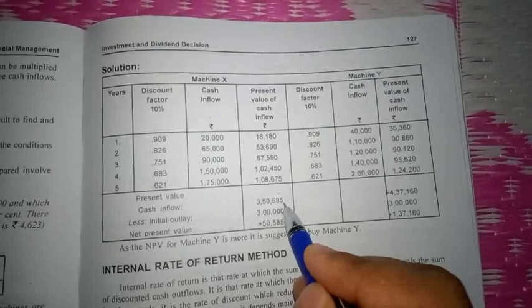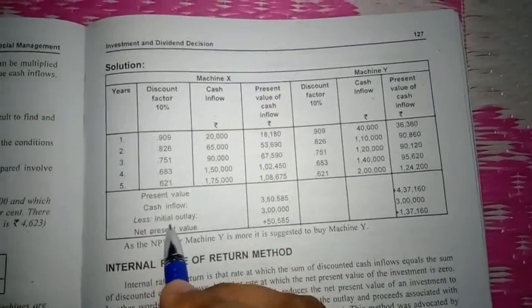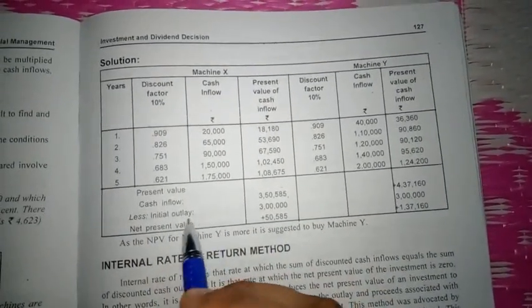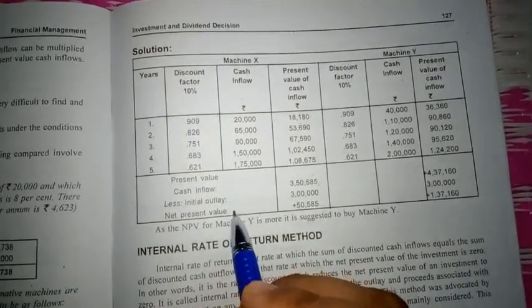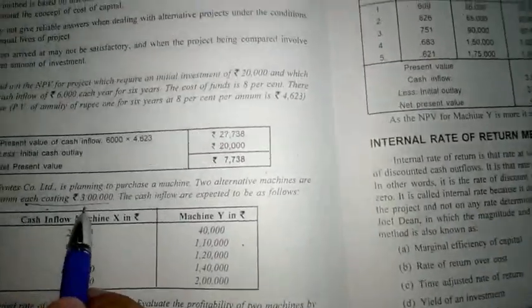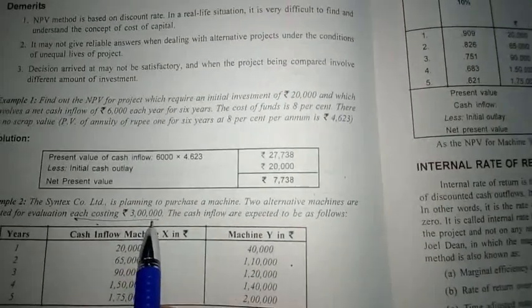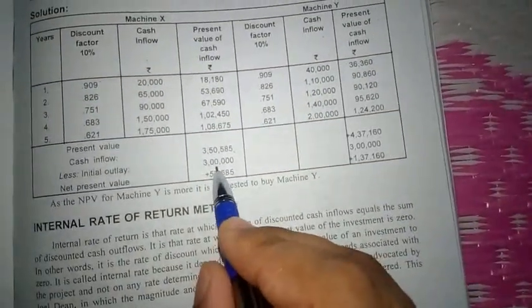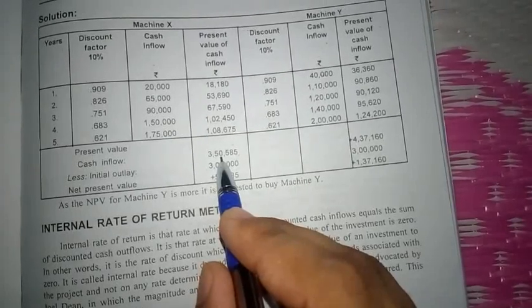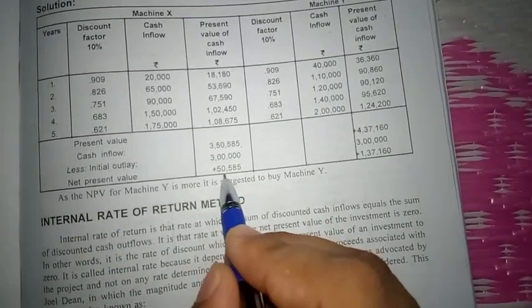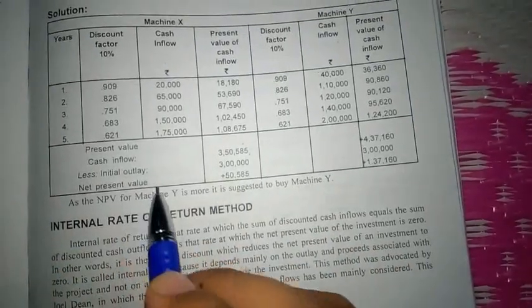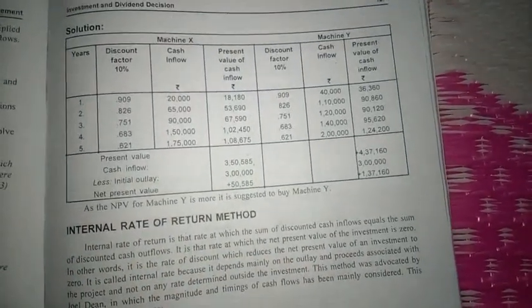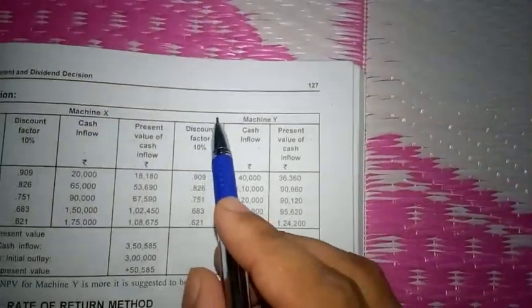3,50,585. From that you need to deduct the original investment, which is also known as initial outlay. The original investment given in the problem is 3 lakh rupees. So 3 lakh rupees has to be deducted. If you deduct 3 lakh rupees from the present value of cash inflow, you will get 50,585 for machine X.